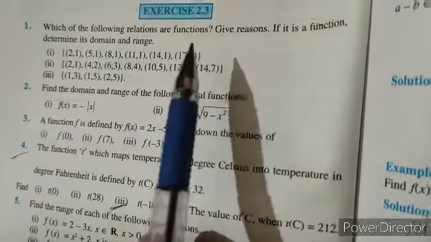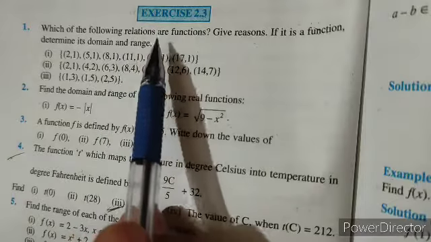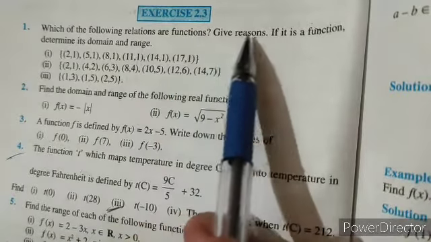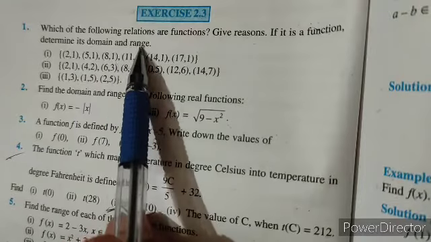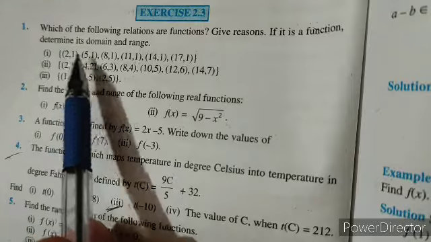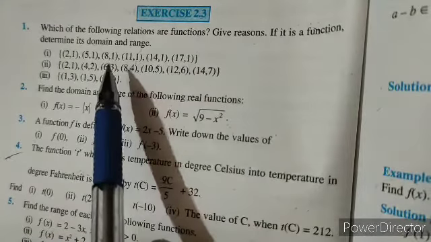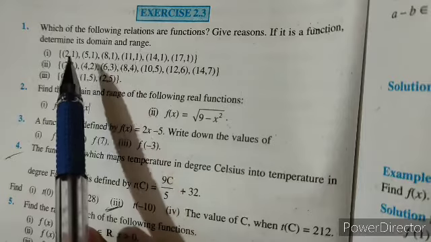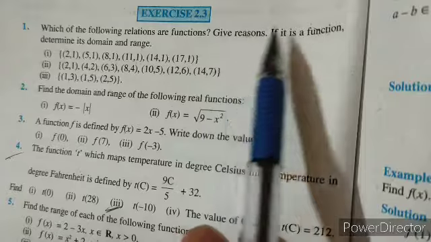Now come to exercise 2.3. In question number one, which of the following relations are functions? Give reason. If it is a function, determine its domain and range. In the first relation, every element of the domain has a unique image. So we can say that the first one is a function.